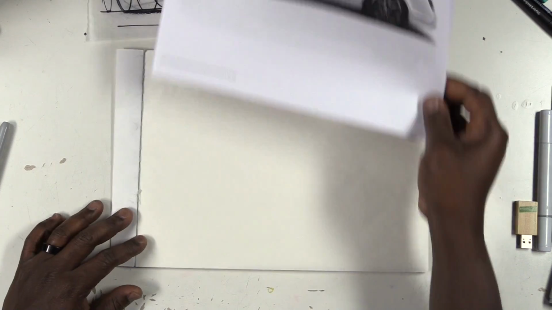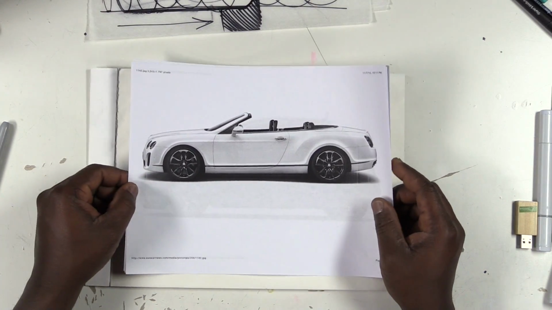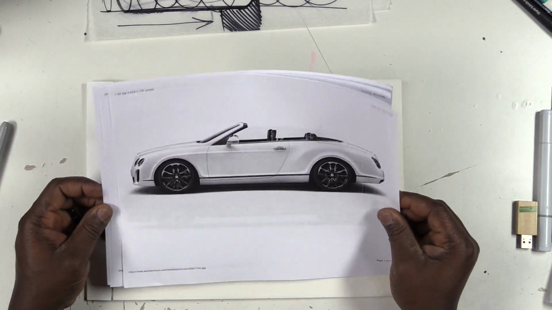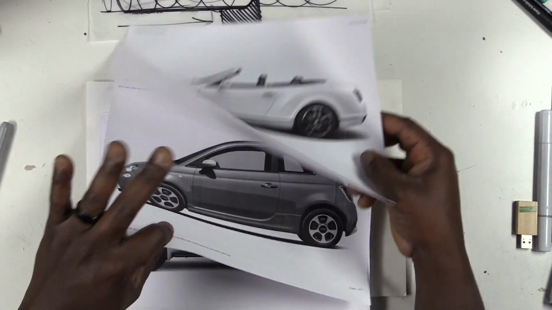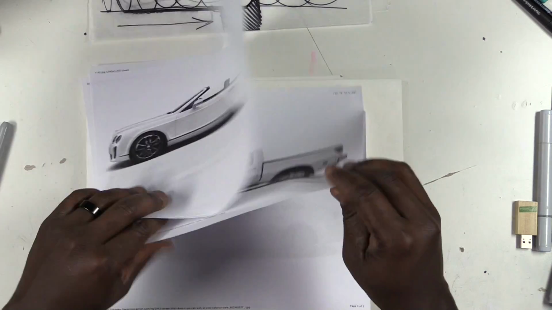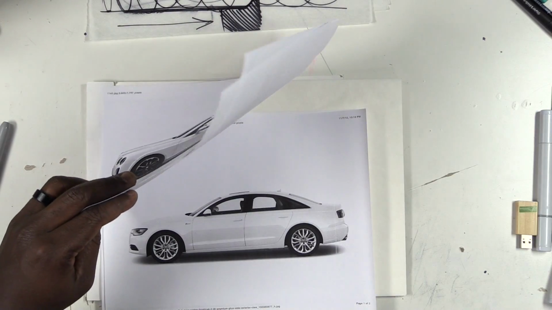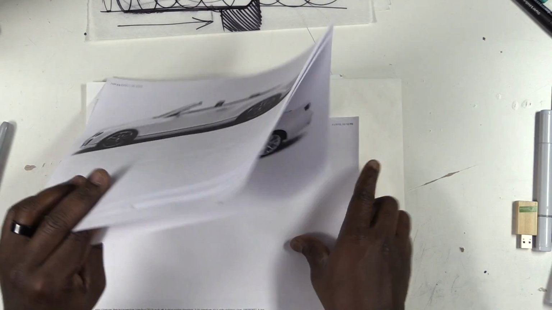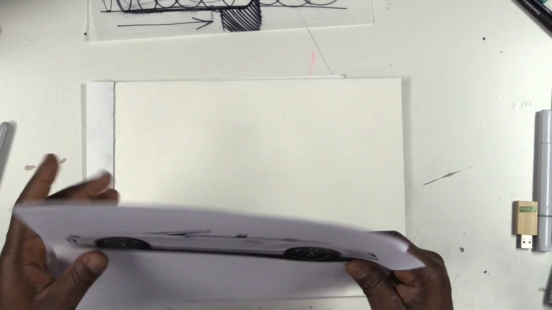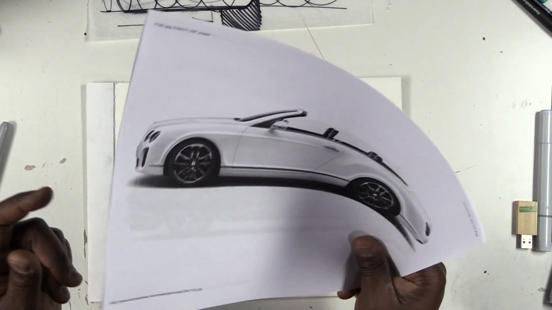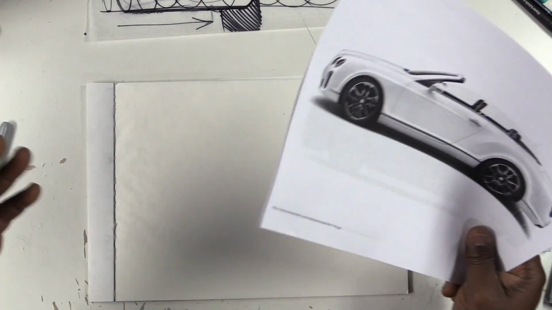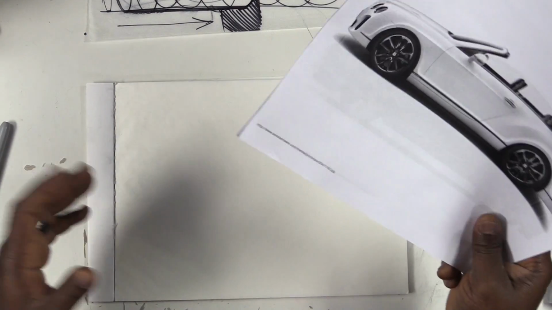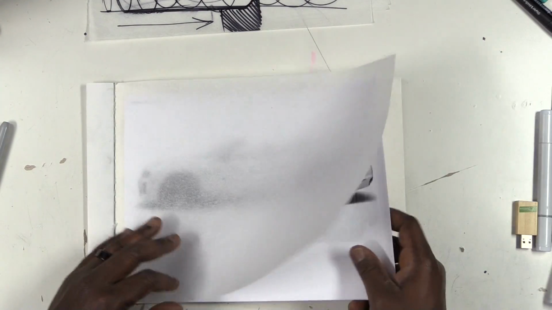And today we're going to take a look at the anatomy of a car and how to translate that into perspective. So let's get right into it. I have here with me a couple printouts of some cars. I think this is a Bentley, a Fiat, a pickup truck, it's a Nissan, and an Audi A6. Just a couple different examples of different cars and car types, and the reason I have these is to observe and see if we can learn something from the proportion of these cars.